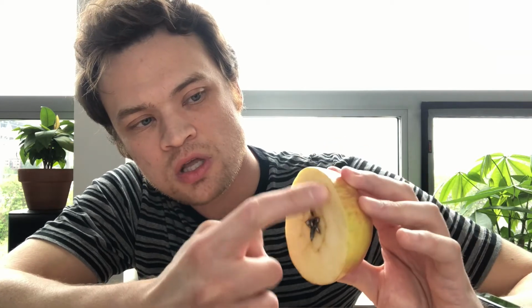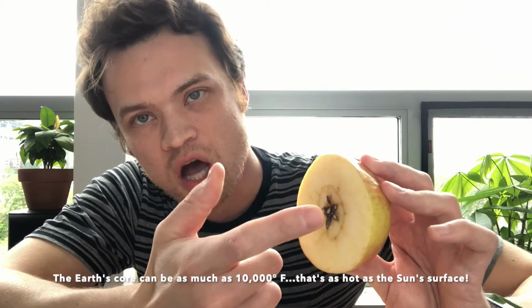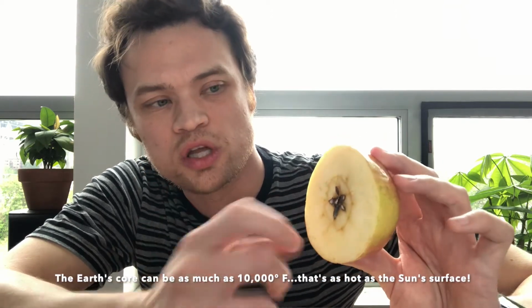On the inside we have at the center the core, and it's of course not shaped like a star, it's round, but it's right at the center, so you get the idea. And then this in-between layer here, this is called the mantle. Now, the core is really hot. The mantle is really hot, so it's not as hot as the core, but it's still really hot.